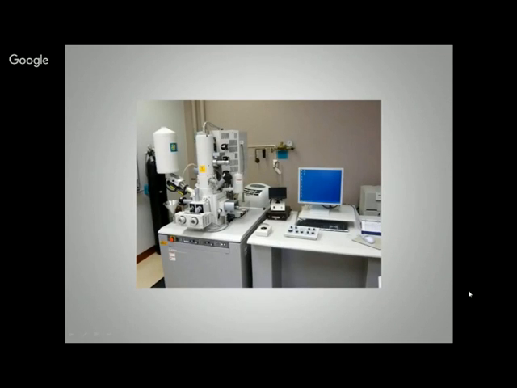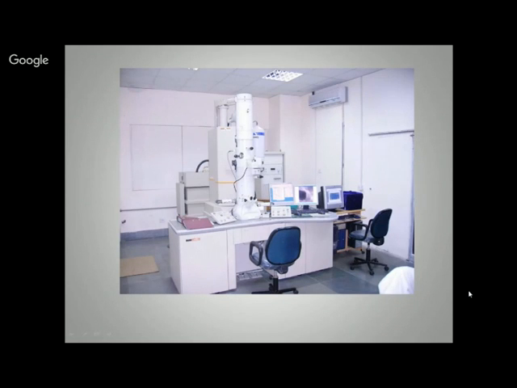But nowadays, we have a further improved version of this electron microscope, known as the transmission electron microscope. This one is the scanning electron microscope, and this one is the transmission electron microscope. In the scanning electron microscope, the magnifying power is up to 2 lakh times, but in the transmission electron microscope, you can increase the magnifying power up to 4 lakh times, right?